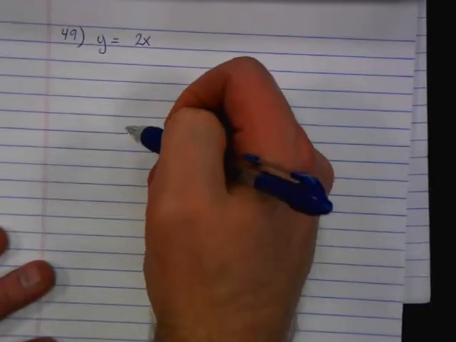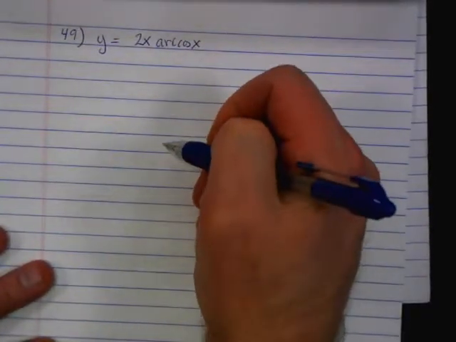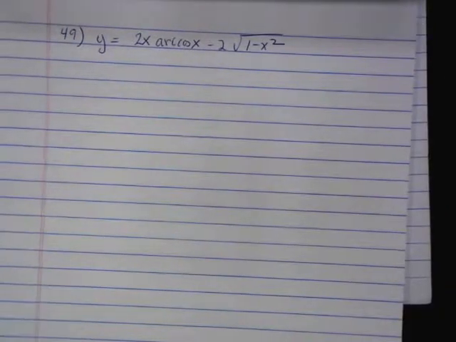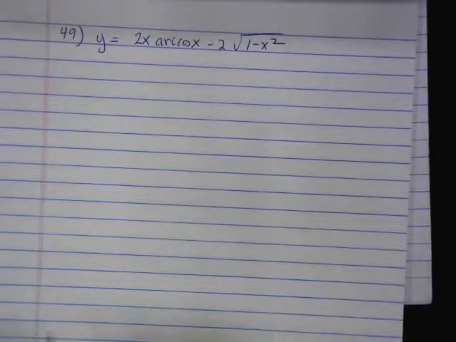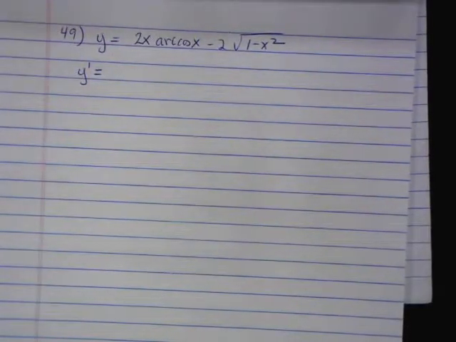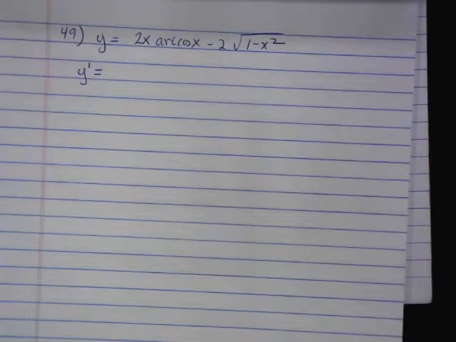So this is problem 49. It has y equals 2x arc cosine x minus 2 times the square root of 1 minus x squared. And it would like us to find the derivative. What am I going to need to do to find the derivative of 2x arc cosine x? I'm going to need the product rule.